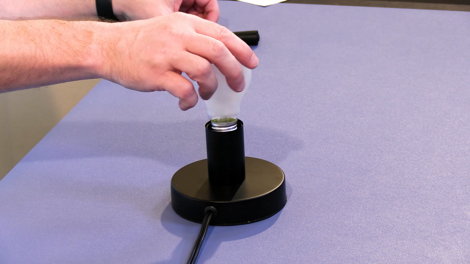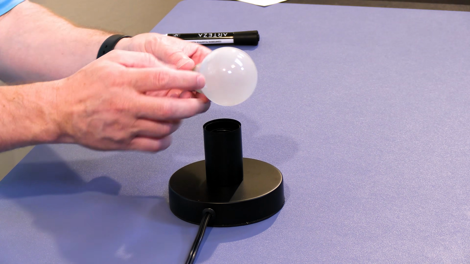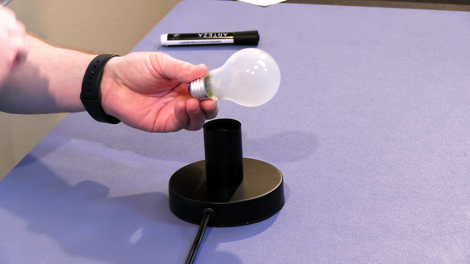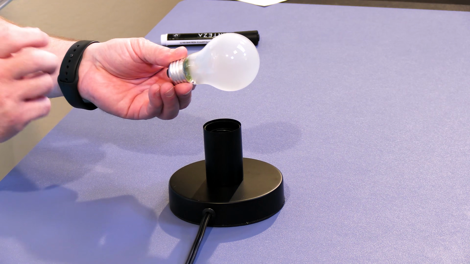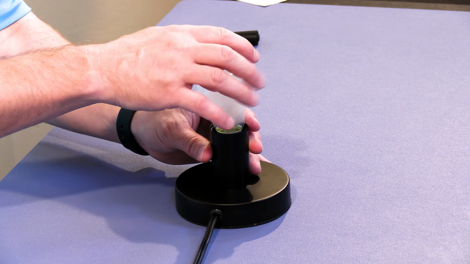So here is a regular light bulb. This is not an LED bulb. This is an incandescent light bulb. So inside of here is a filament made of tungsten. And when we put electricity through here, it lights up. Now, it gets hot and it lights up. So I'm just going to screw this in here.